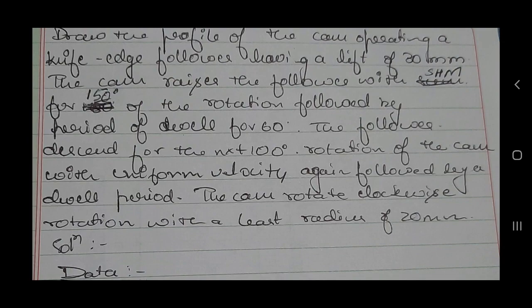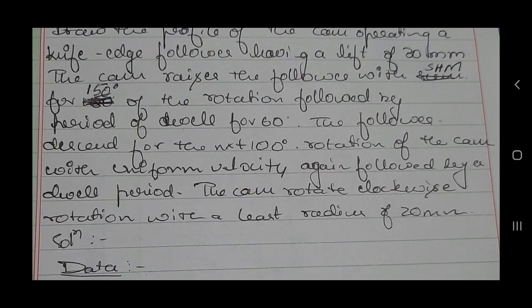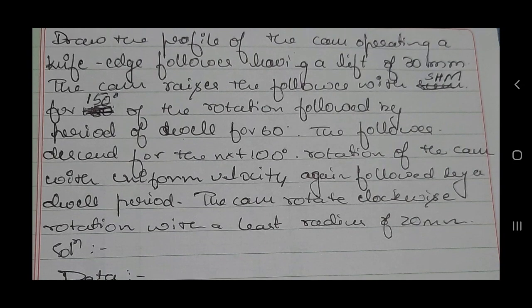So the cam is raised. I told you the specification is rise, dwell, return, dwell, or else rise, dwell, descend, dwell. Ascend is from smaller to bigger, that is rising. Descent means bigger to smaller, that is falling. So anyhow, let it be. The rise of the follower is 150 degree with which type of motion? Simple harmonic motion. What is the rise of the follower? The maximum rise of the follower is 30 millimeter.